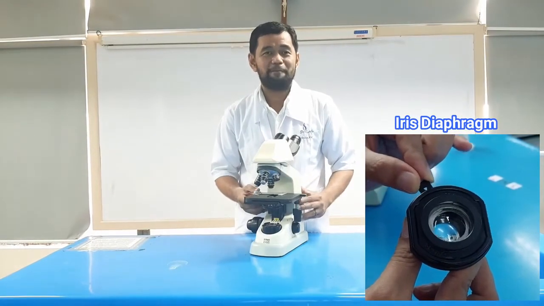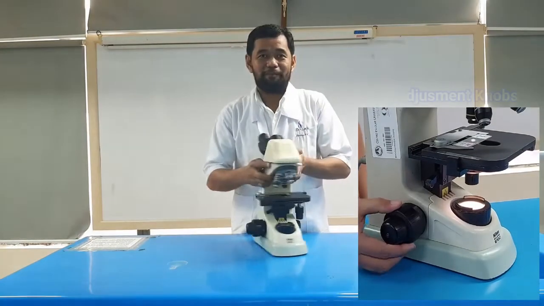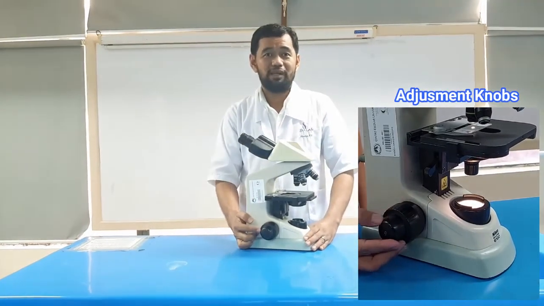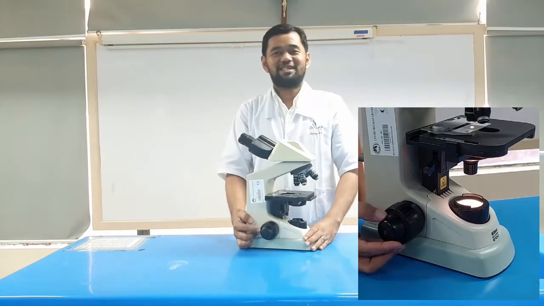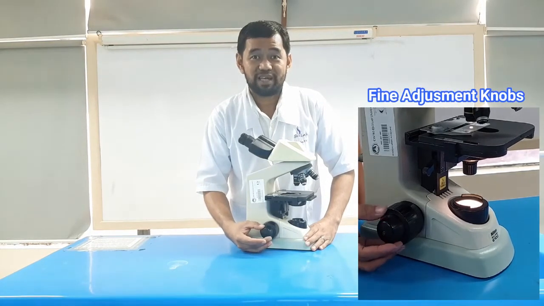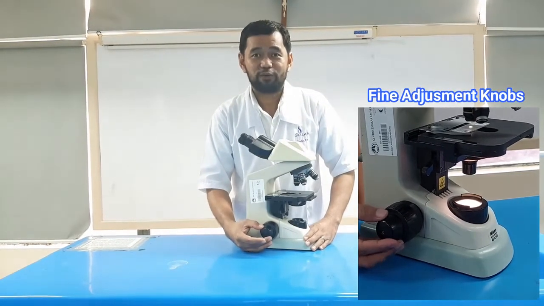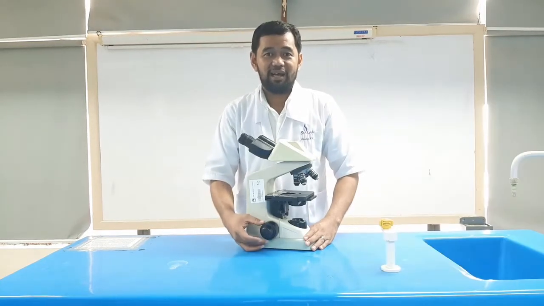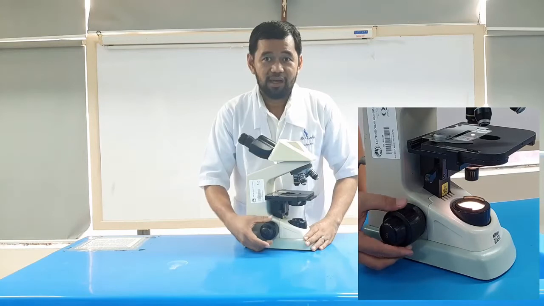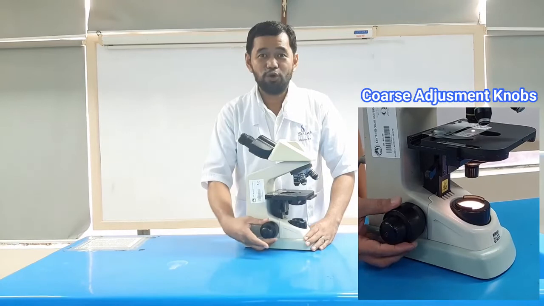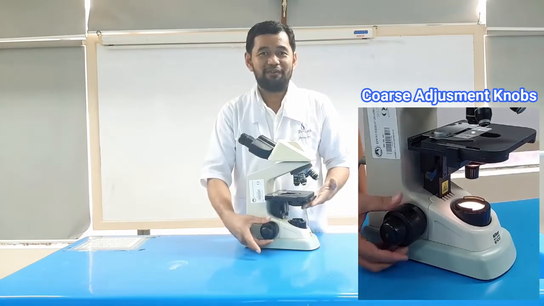It is an adjustable apparatus, hence controlling the light intensity and the size of the beam of light that gets to the specimen. The adjustment knobs. These are knobs that are used to focus the microscope. And there are 2 types of adjustment knobs. The fine adjustment knob, which is a slow but precise control and used to fine focus the image when viewing at the higher magnification for a sharper image. And the coarse adjustment knob, these are used for initial viewing, and it is a rapid control which allows for quick focusing.